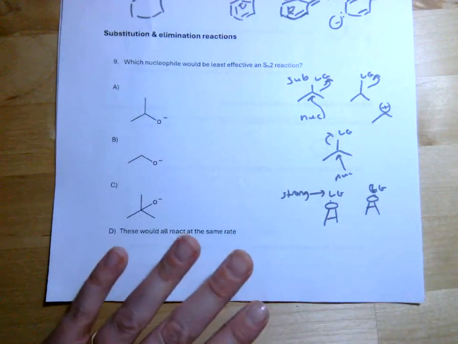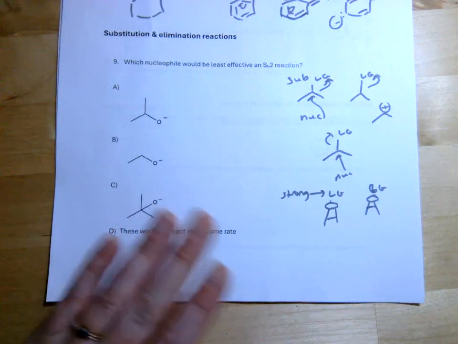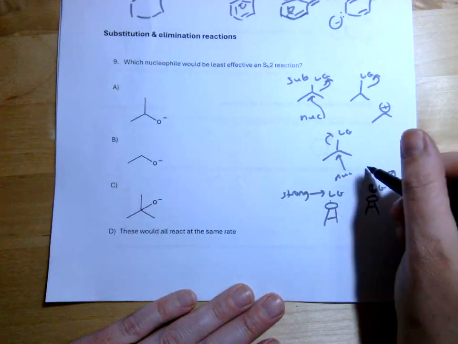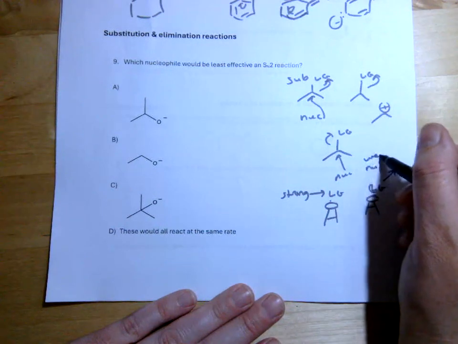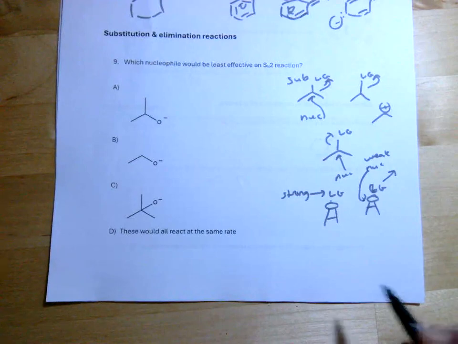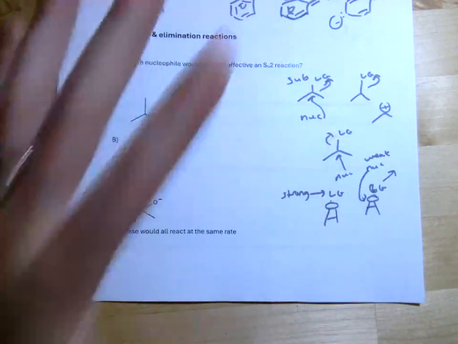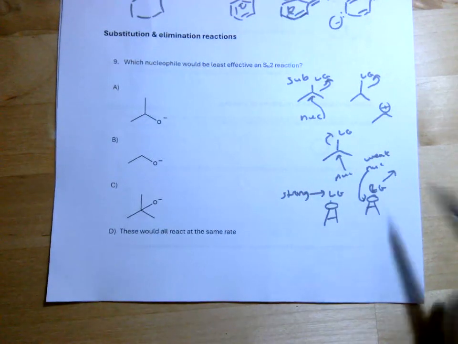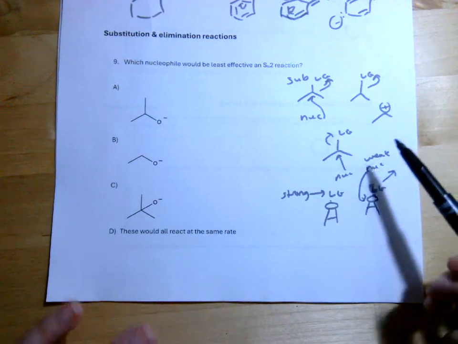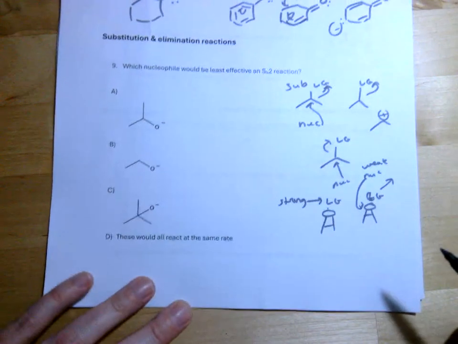If you have a weak person who maybe is a little bit negative and they want your seat, they won't push you out though. They'll wait for you to leave, and then the weak nucleophile will come in and take that leaving group spot. So stronger nucleophiles tend toward SN2 because they can push the leaving group out, while weaker nucleophiles tend toward SN1 because they'll wait for the leaving group to leave.